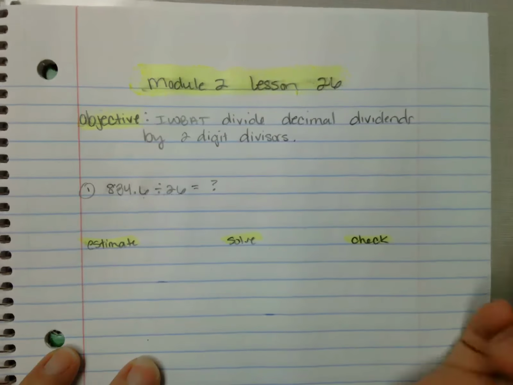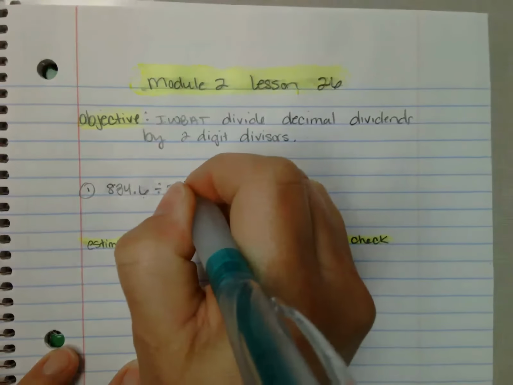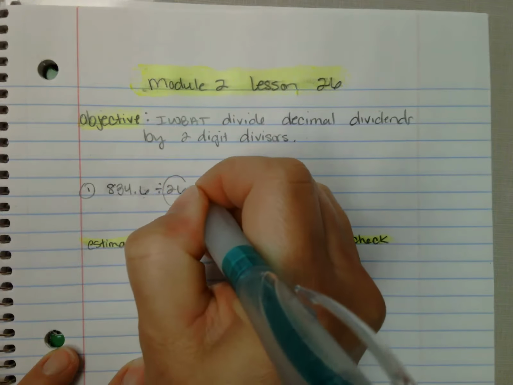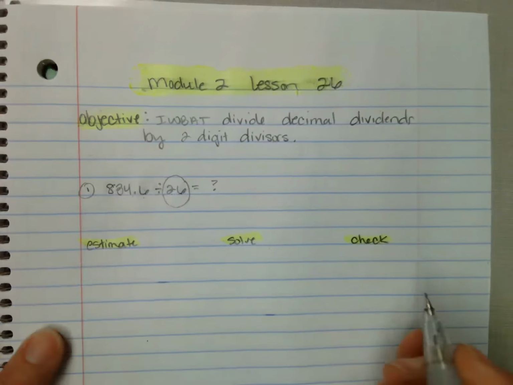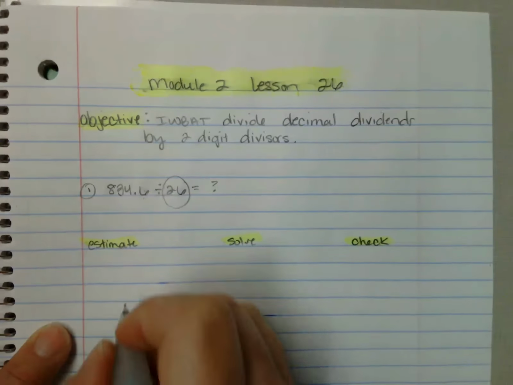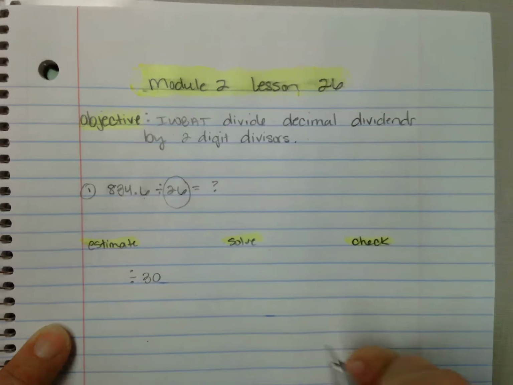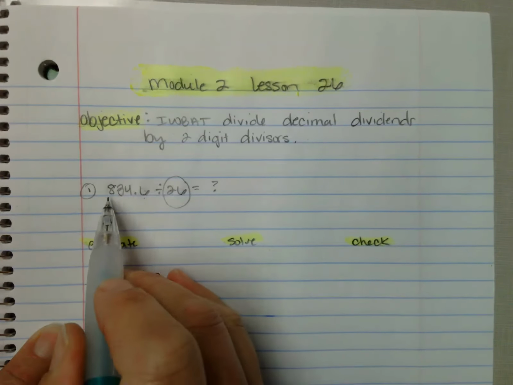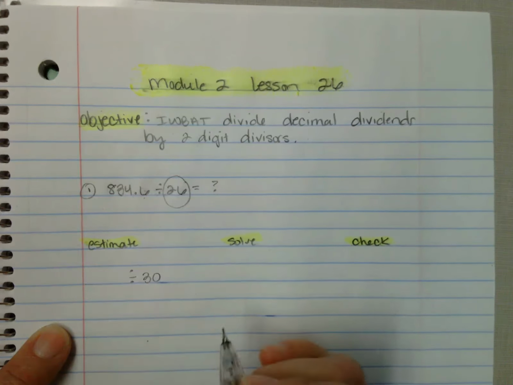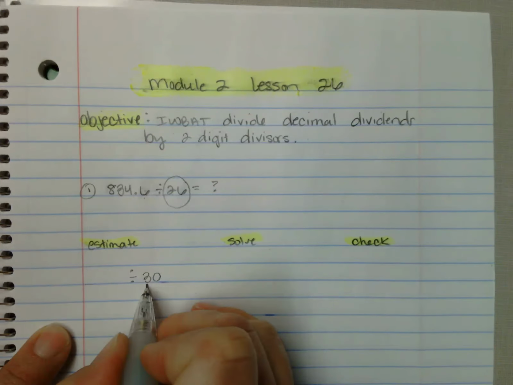All right, so just like we did before, we're going to estimate, solve, and then check. So when I estimate, I'm going to automatically start with my divisor. 26 rounded is going to be 30. Then I know I need to figure out what I am going to estimate 834 and 6/10 to so that it's easily divisible by 30.